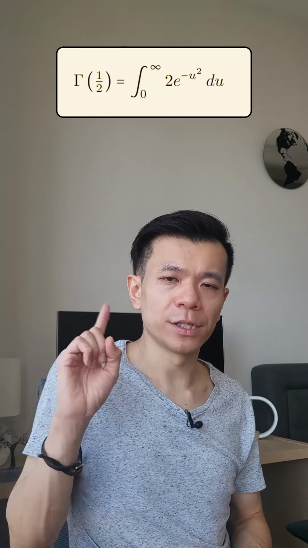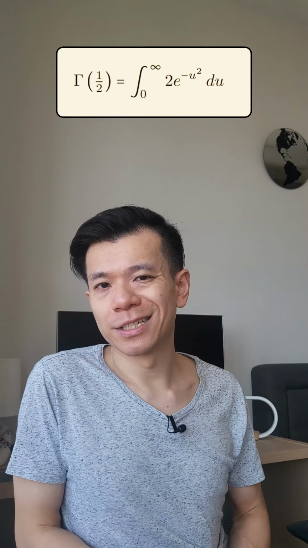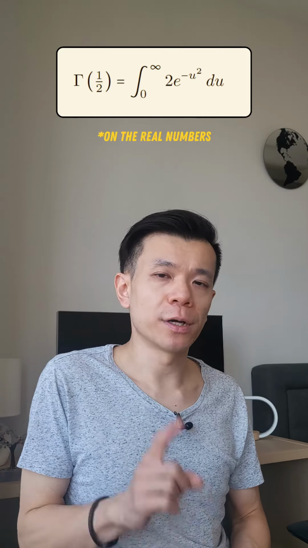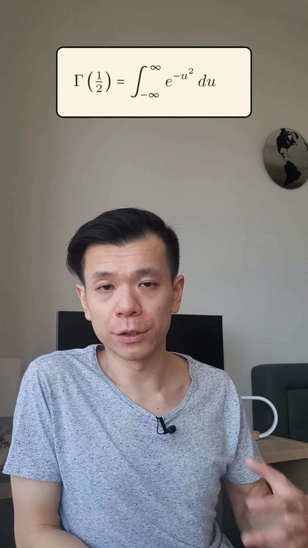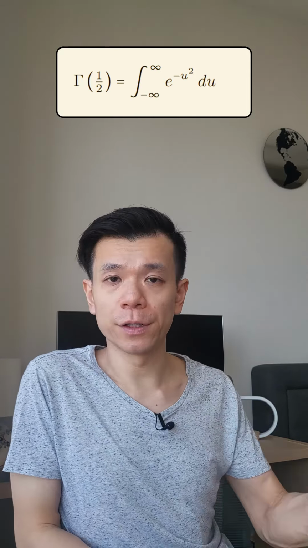So to find the value of the gamma function at 1/2, we have to evaluate this integral now, the integral from 0 to infinity of 2 times e to the negative u squared du. But since e to the negative u squared is a continuous even function, we can actually rewrite this integral as the integral from negative infinity to infinity of just e to the negative u squared, which is of course the infamous Gaussian integral, which is well known to be root pi.